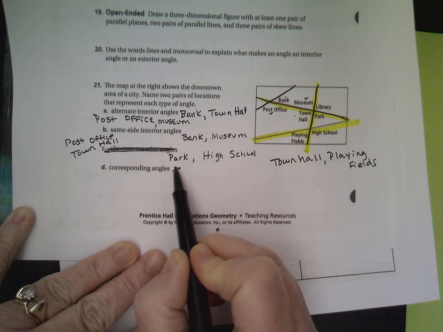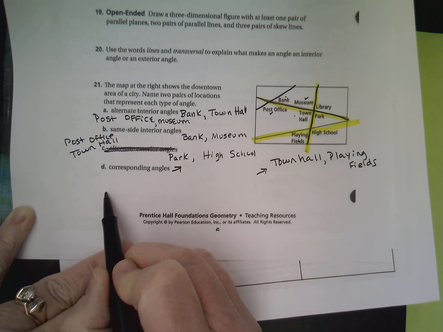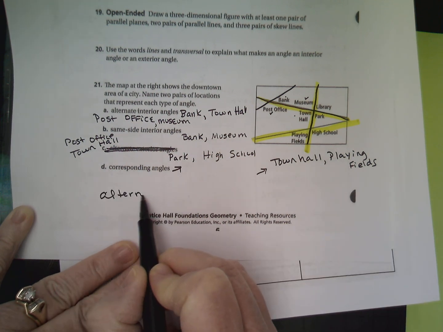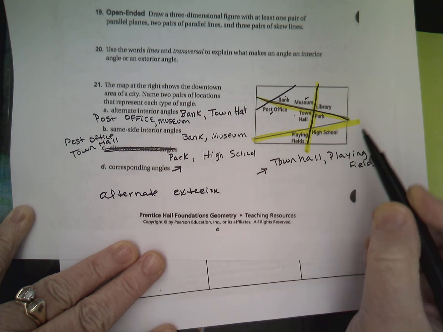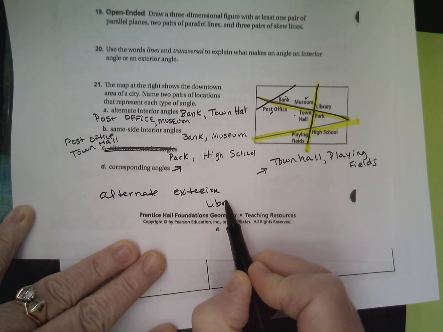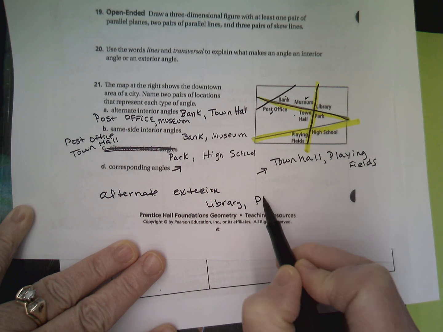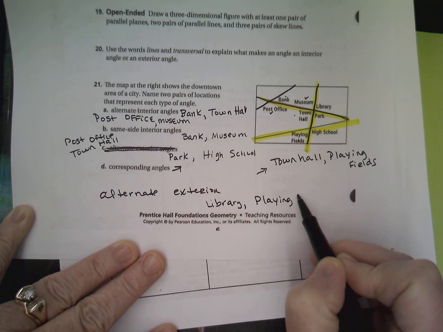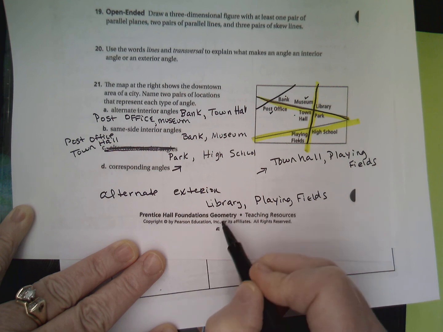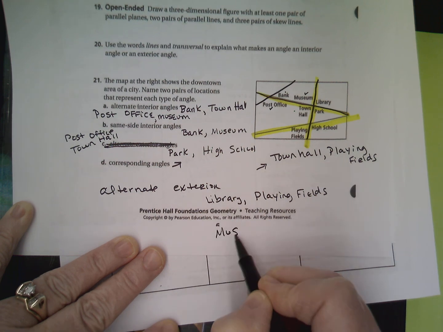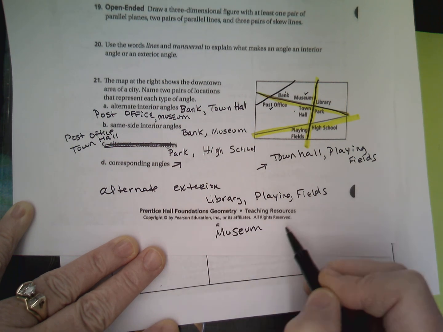So let's scoot down here. And let's do alternate exterior. That would be the library and the playing fields. And then it would also be the museum and the high school.